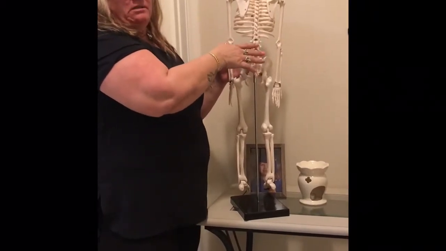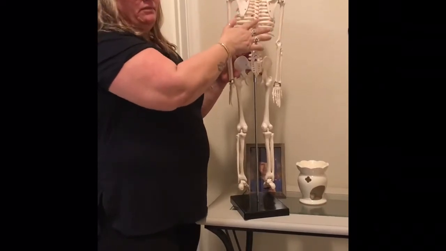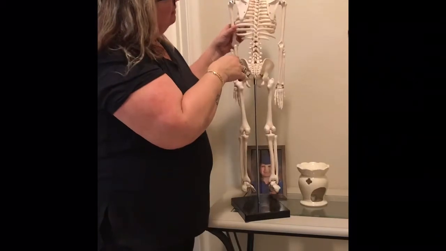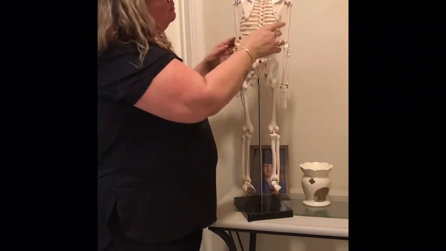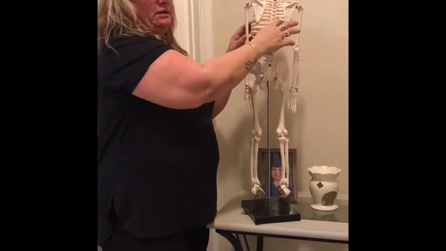And then the upper spine is the thoracic, which is the middle part, right here. And then the true ribs, which are 1 through 7. So you've got 1, 2, 3, 4, 5, 6, 7 as the true ribs right here.